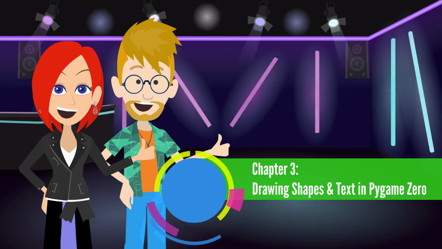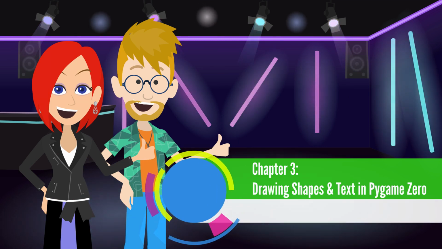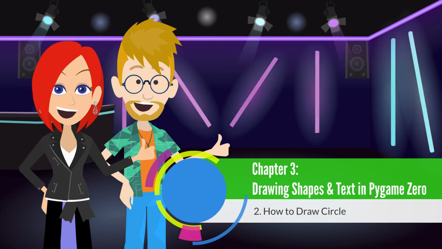Chapter 3: Drawing Shapes and Text in Pygame. 2. How to draw a circle.